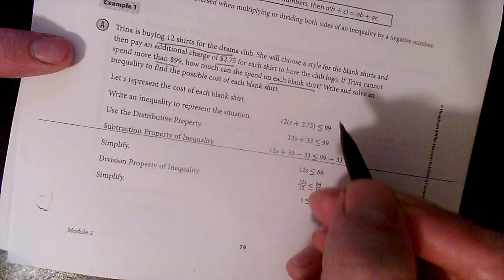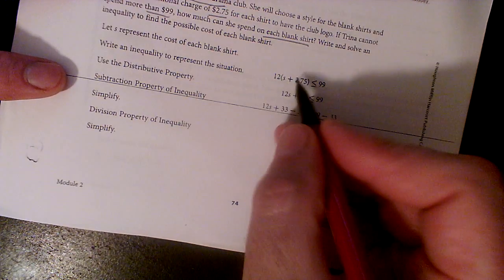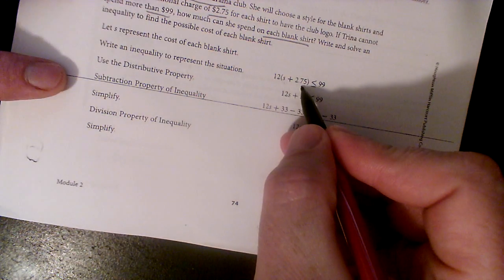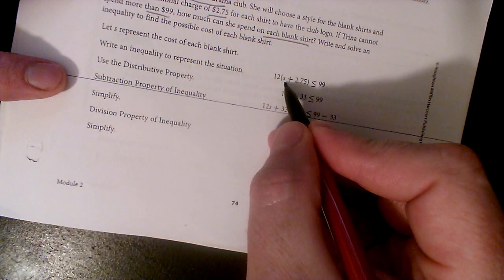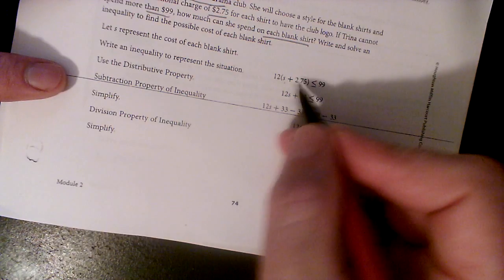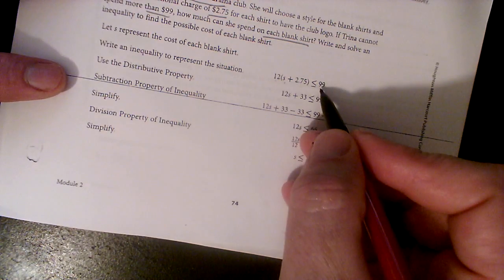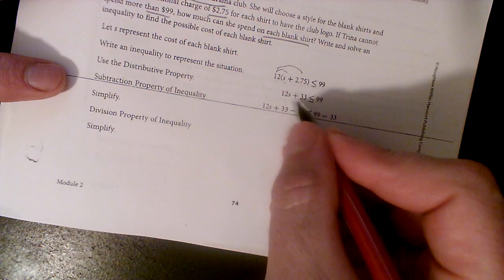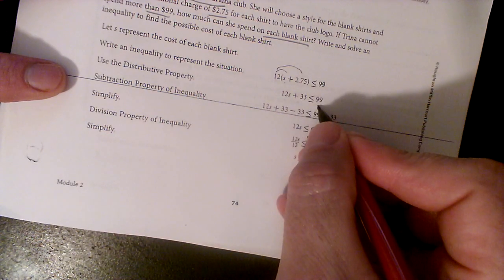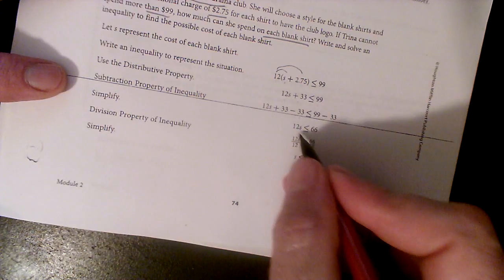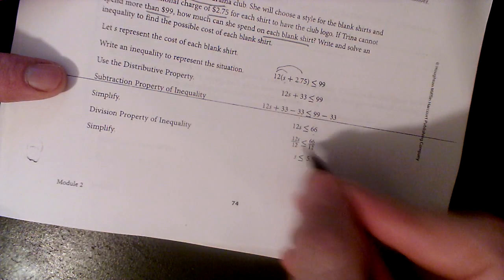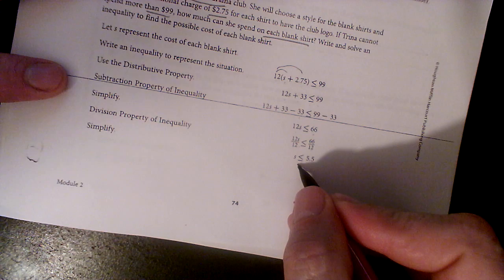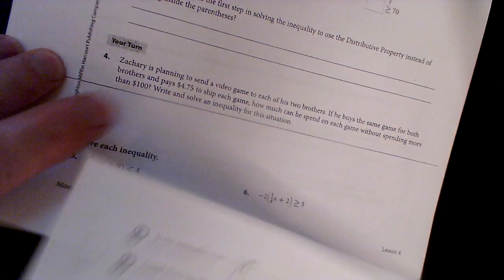Ooh, that's a good question. Remember, they've got it written down here, look. It is the blank shirt plus the logo she pays for each shirt. So this is how much a shirt costs, and that's how much a logo costs, and she's buying 12, and she cannot spend more than $99. So, to do this, if you distribute that in, you get 12s plus 33 is less than or equal to 99. Then we subtract the 33. You get 12s is less than or equal to 66. You divide by 12. You get s is $5.50. Kind of easy, right? Now we have one for us to do. That was an example.